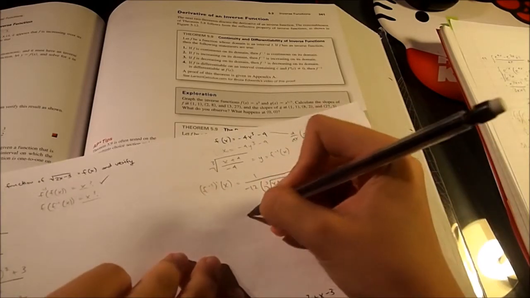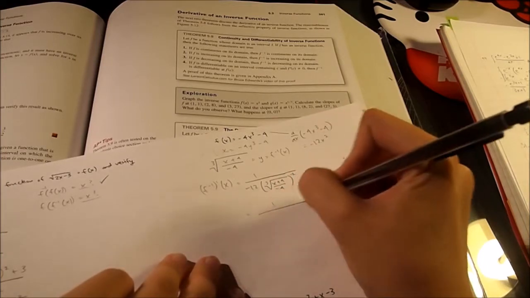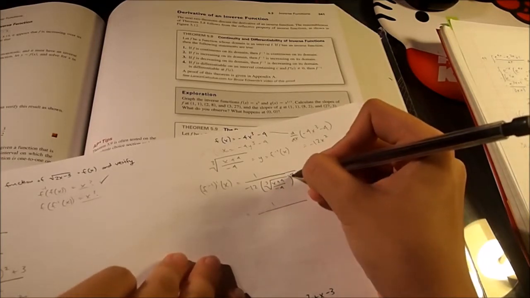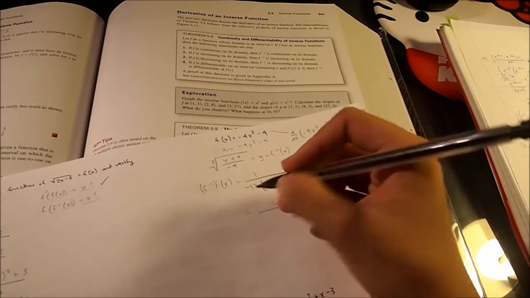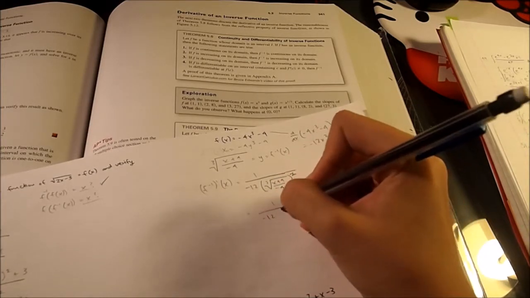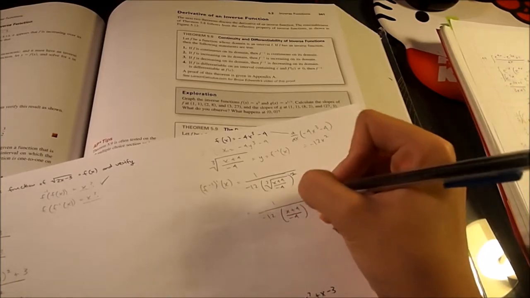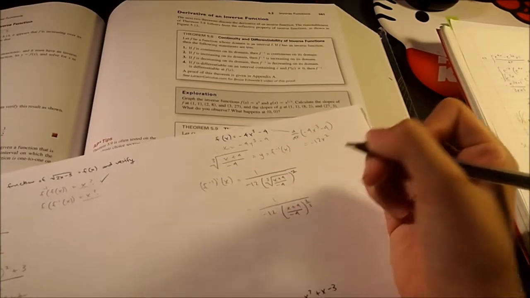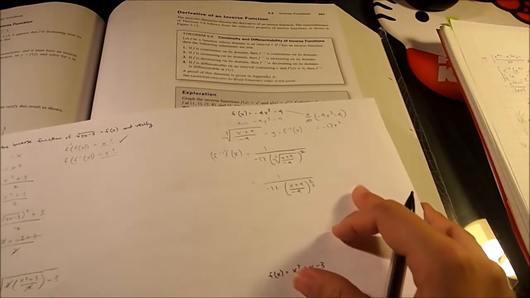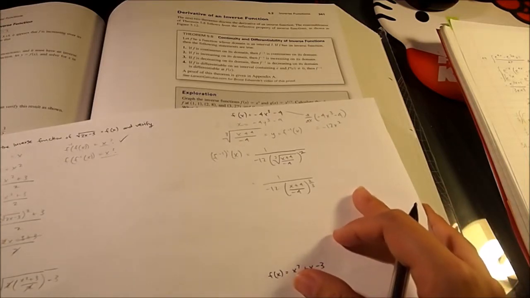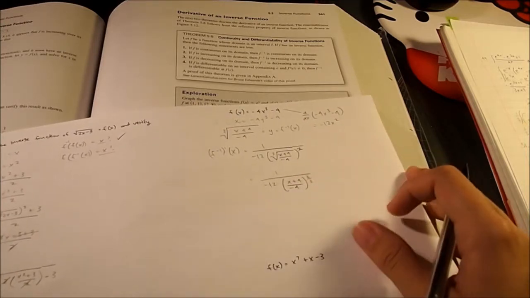So then you would get negative 1 over negative 12 times ((x plus 4) over negative 4) to the 2/3. And this would be your final answer.